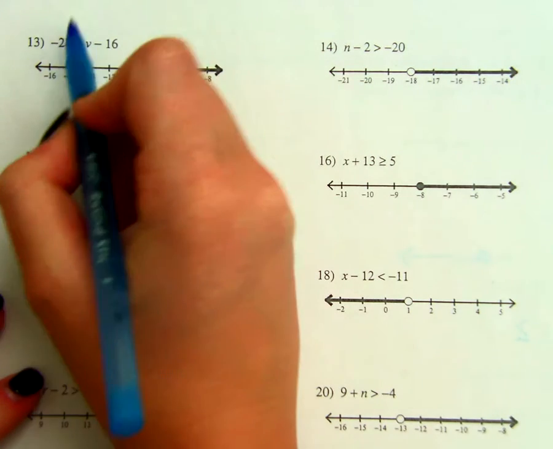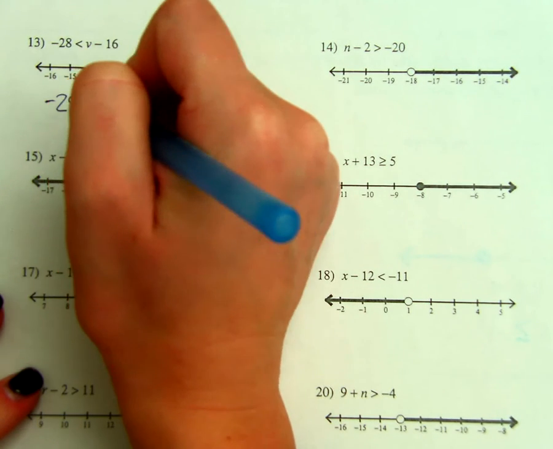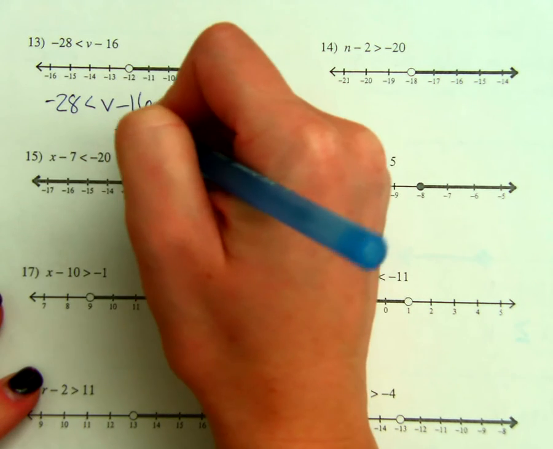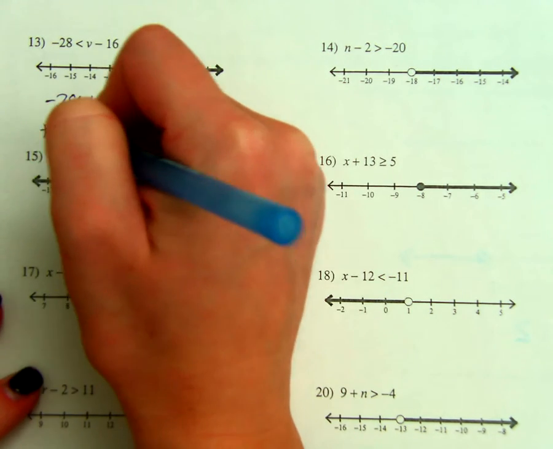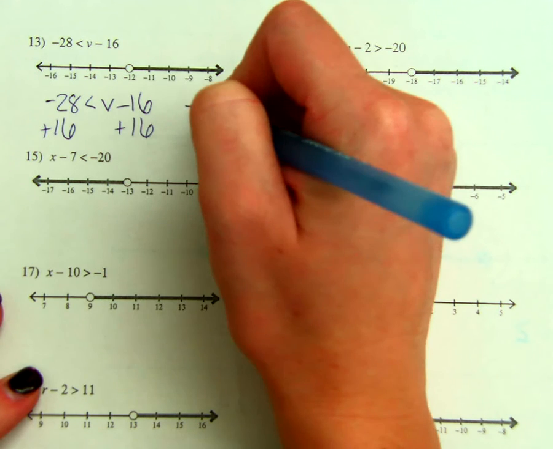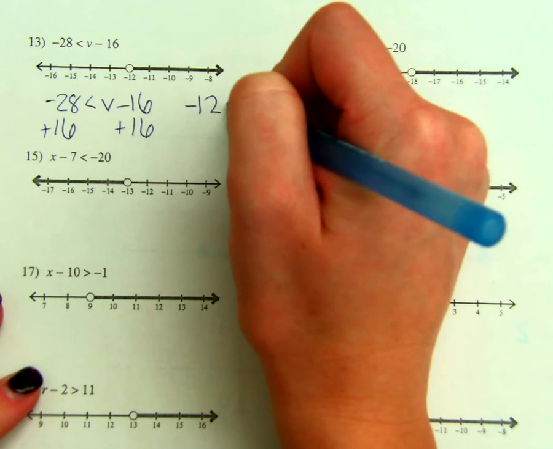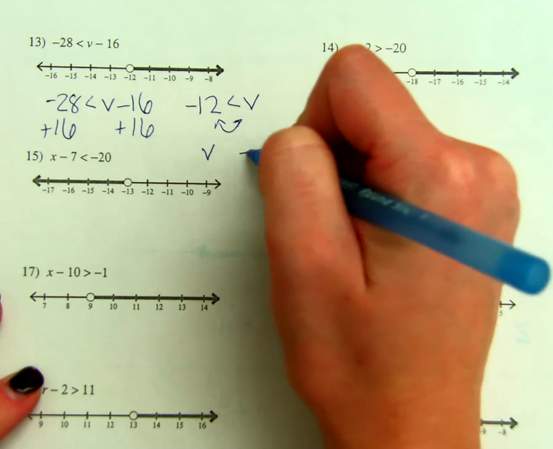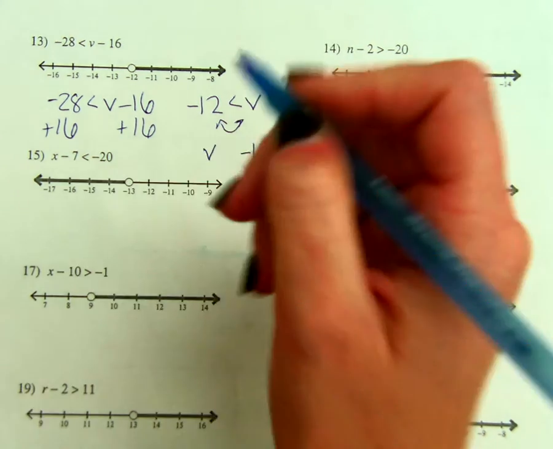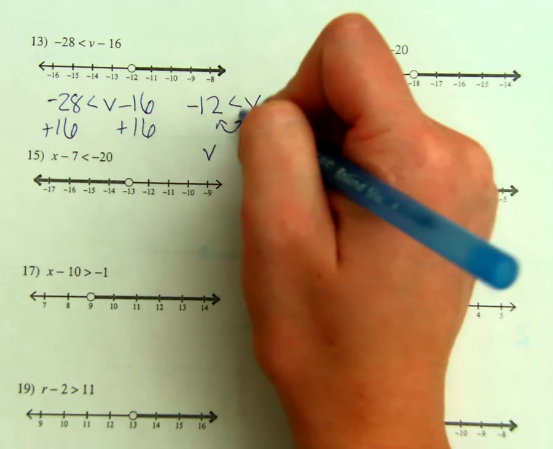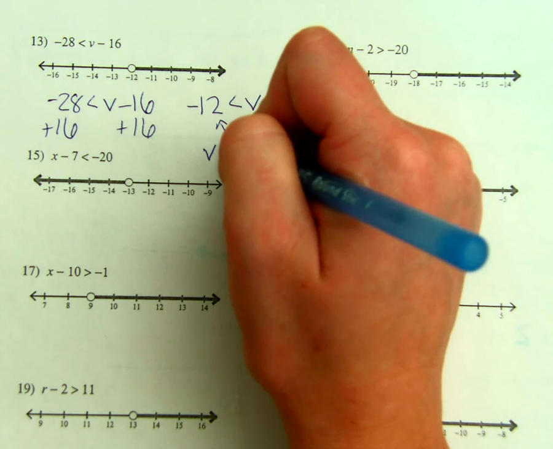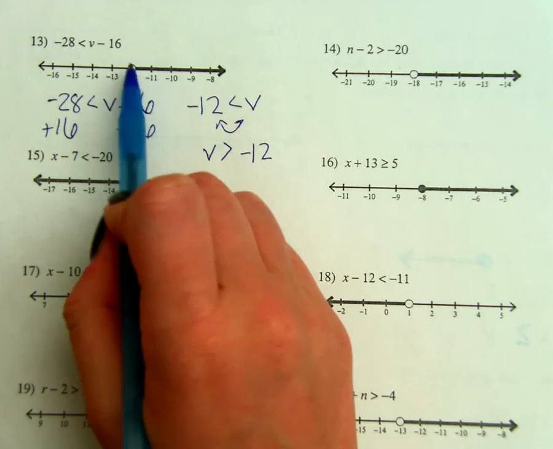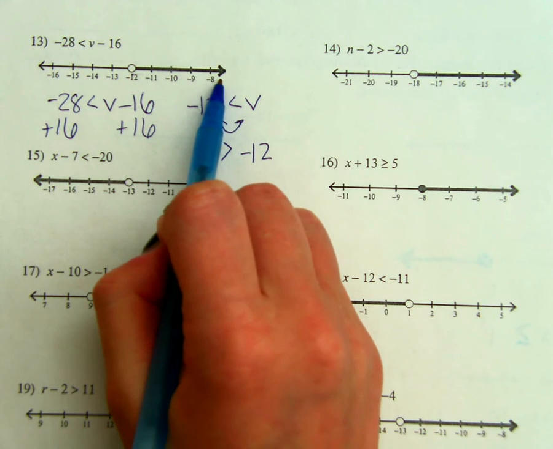Please make sure that when you have a problem like this, you need to add 16 to both sides. You will be left with -12 is less than v. You need to flip these. v, -12. The variable always has to go first. When you flip these, so does your inequality. So v will be greater than -12. And that's why your graph goes this way.